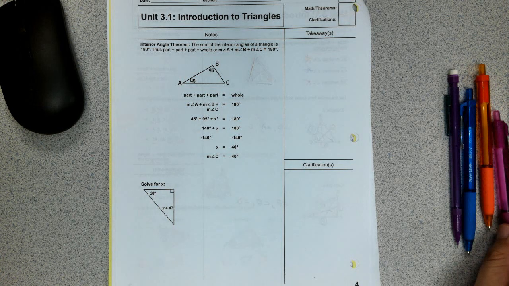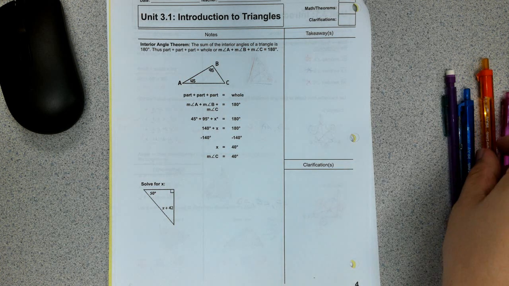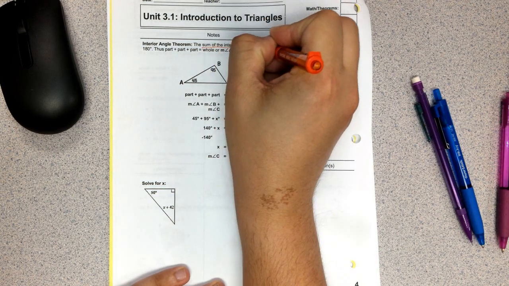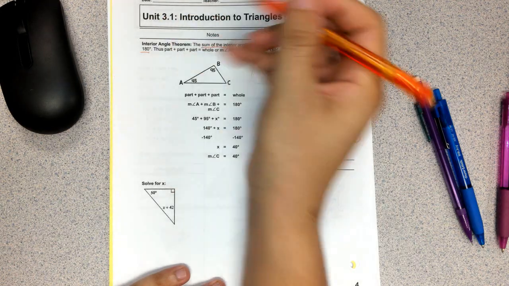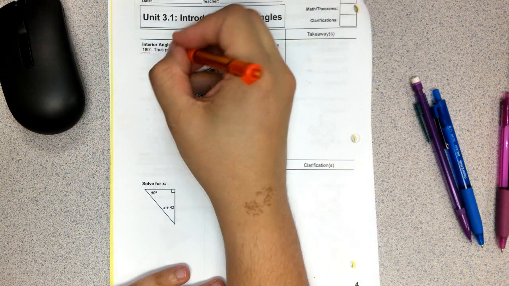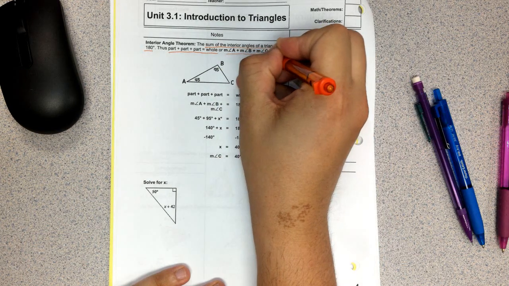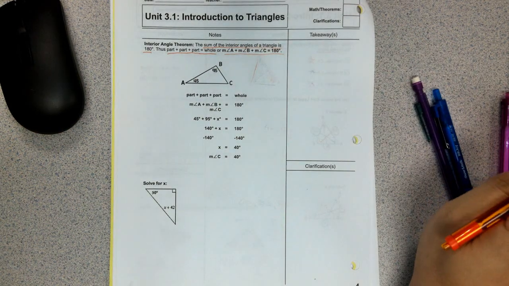Okay, in this video we're talking about the interior angle theorem, which states that the sum of the interior angles of a triangle is 180. So our formula therefore is part plus part plus part equals whole, or the measure of angle A plus the measure of angle B plus the measure of angle C equals 180.